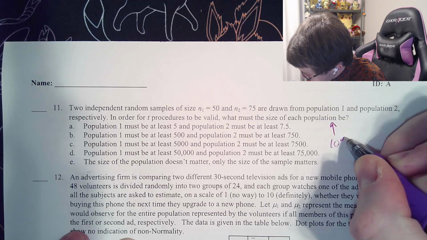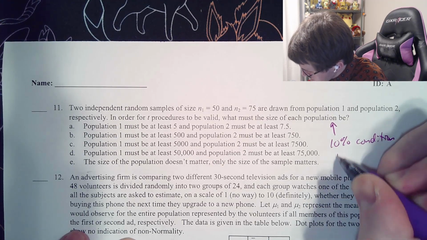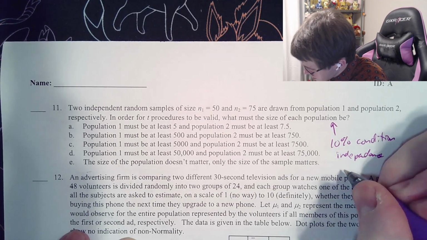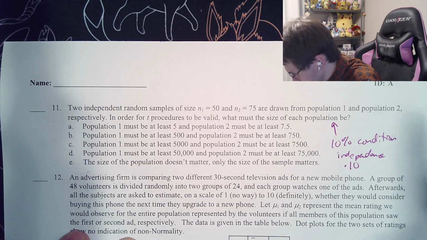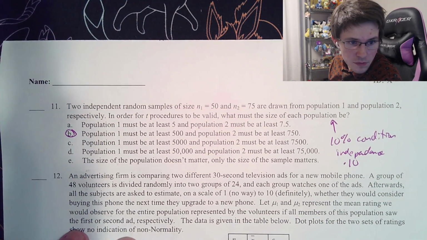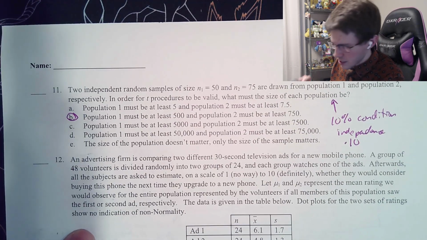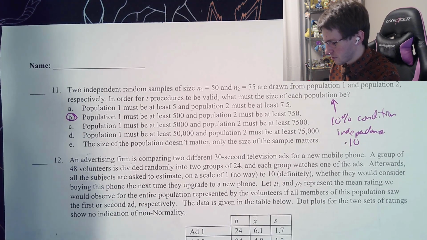The 10% condition, which is the same exact thing as the independence condition, is multiply by 10. That's it. So 500 and 750, done. And by the way, the sample size does still have to be over 30, unless you can assume normality for another reason.